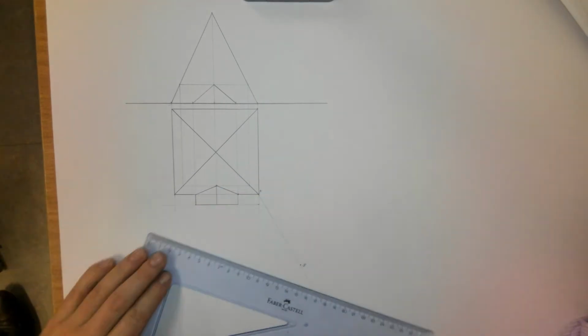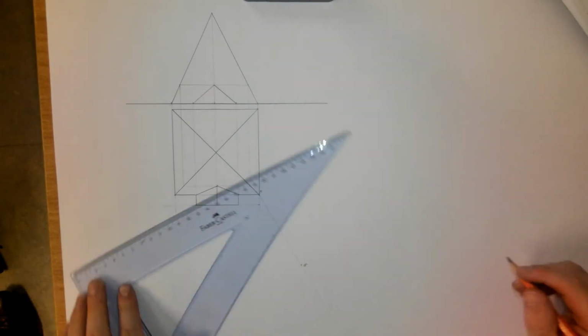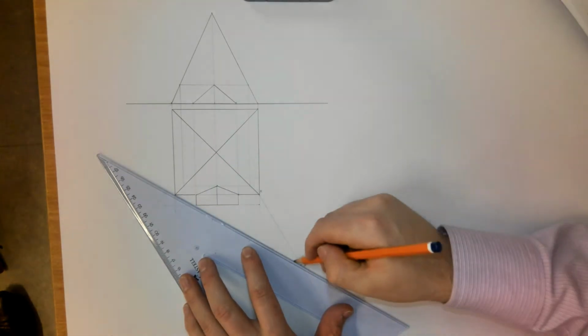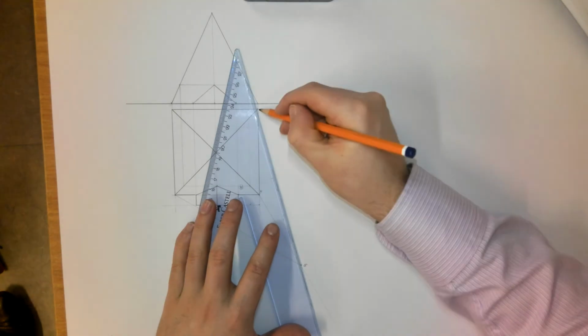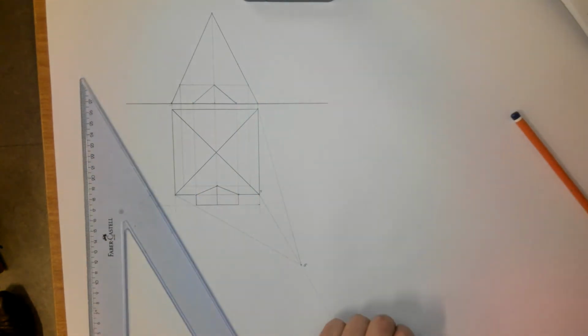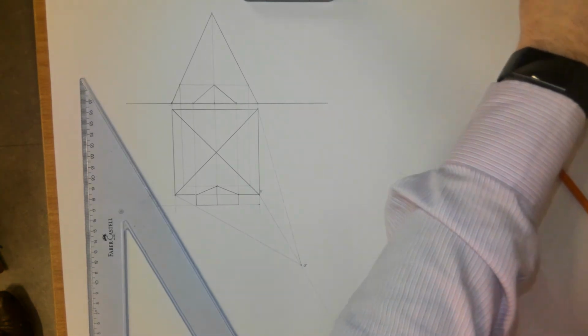So here's the spectator. We're going to join our spectator to the two outermost points of the object. We're going to get our compass now and we're going to bisect the angle.